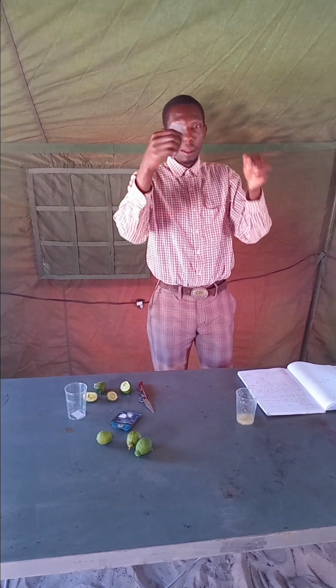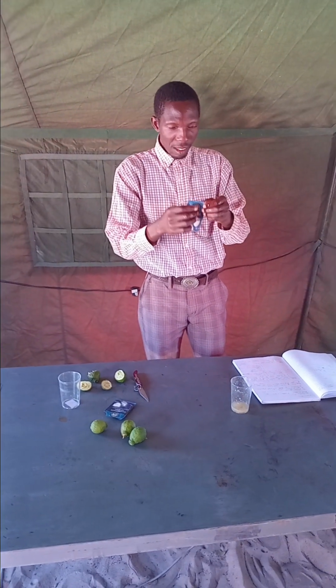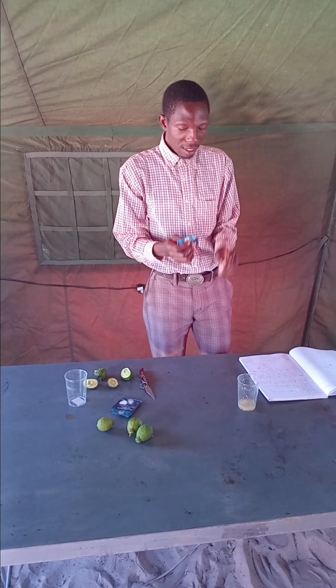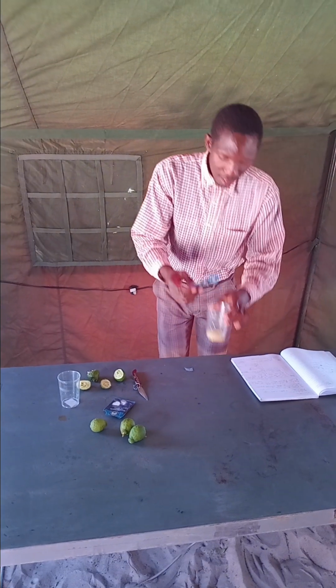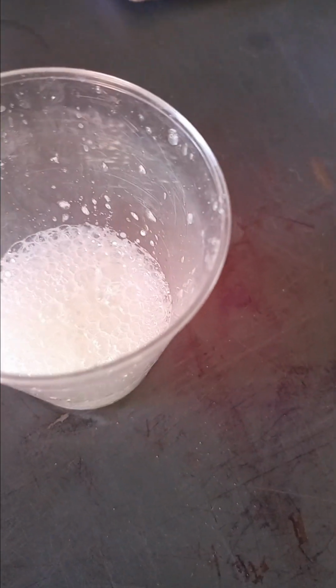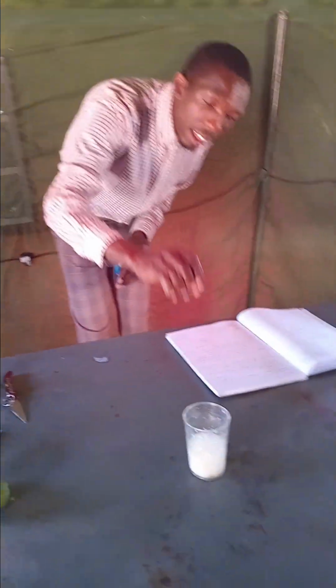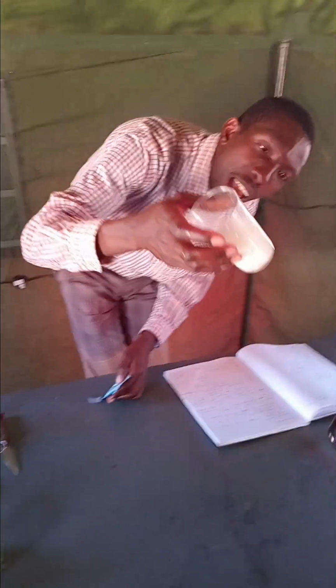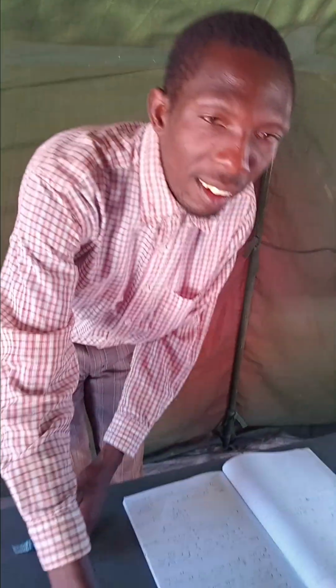You see, bicarbonate of soda. So have a look. The gas that is produced today is carbon dioxide, what is being formed is a salt, and what remains will be water.